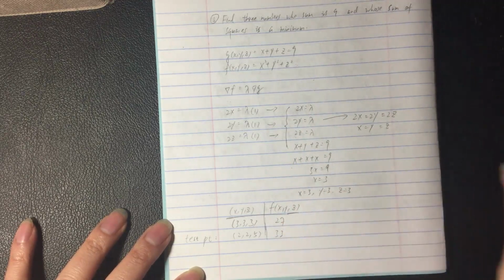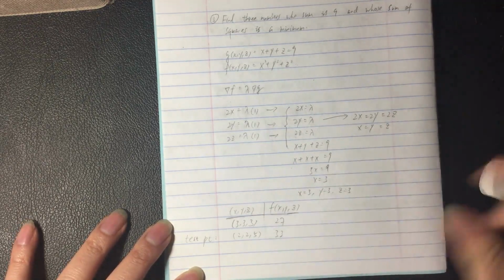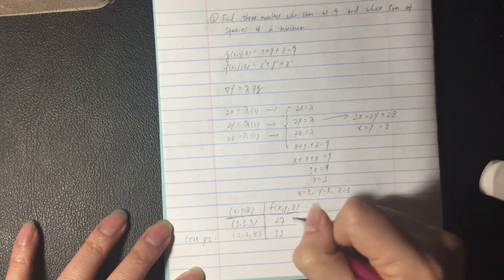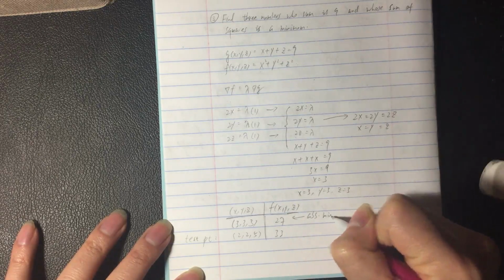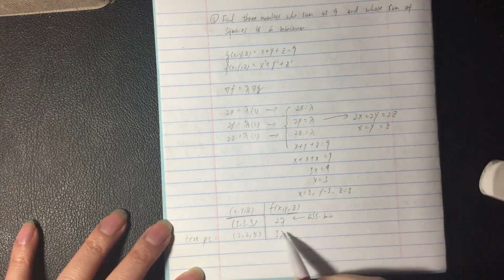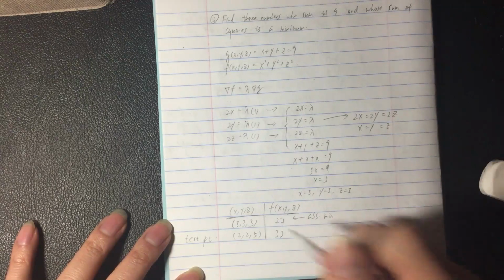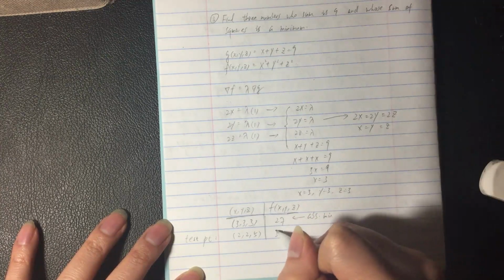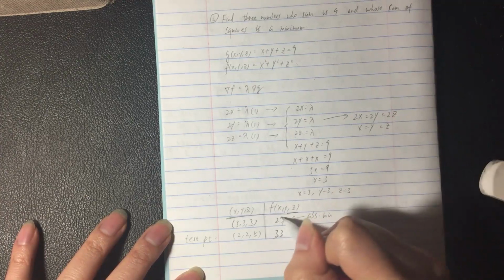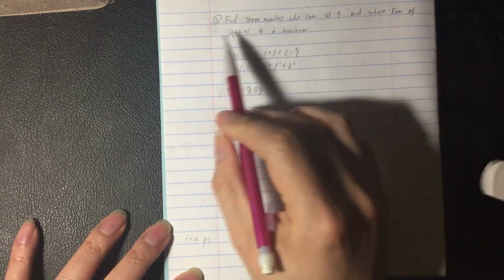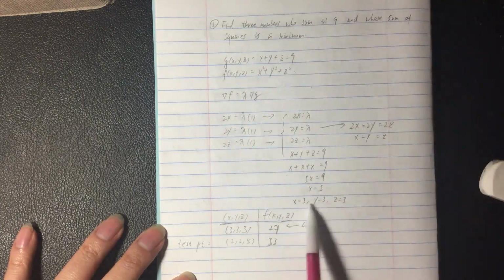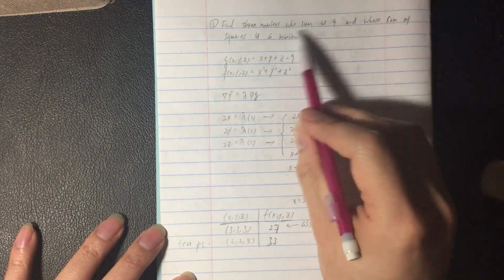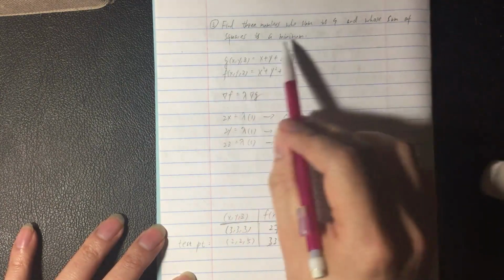If the value at a test point is larger, that means this must be an absolute minimum. If the test point is smaller, this will be an absolute maximum. Since the test point is larger, this is an absolute minimum. So that answers the question. The three numbers are 3, 3, 3, whose sum is 9, and the sum of the squares is a minimum.